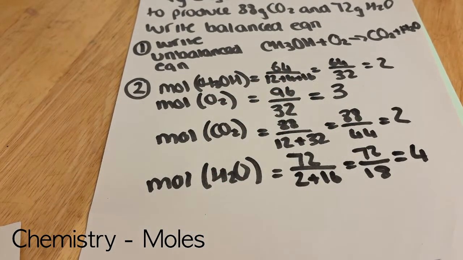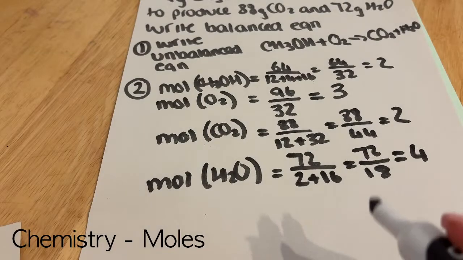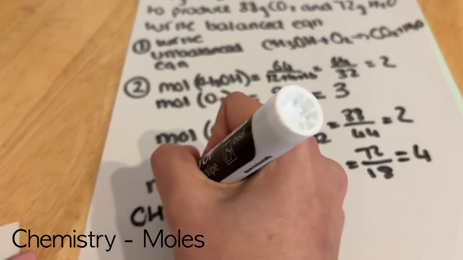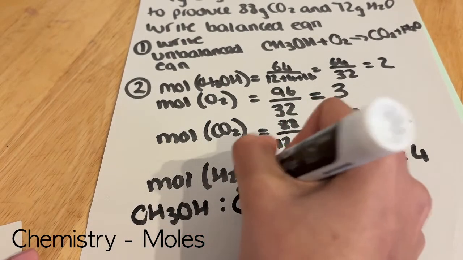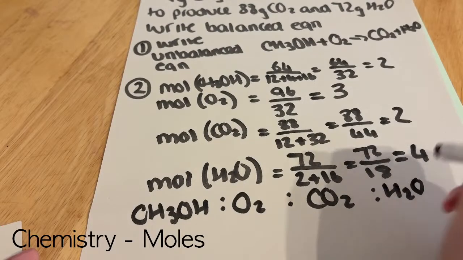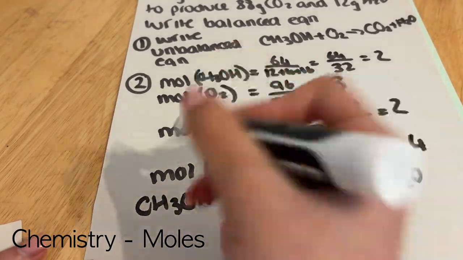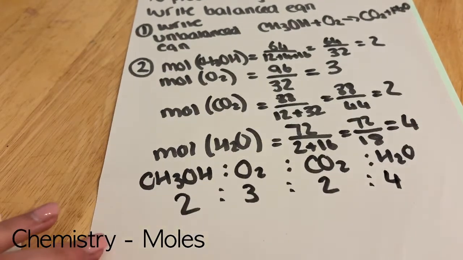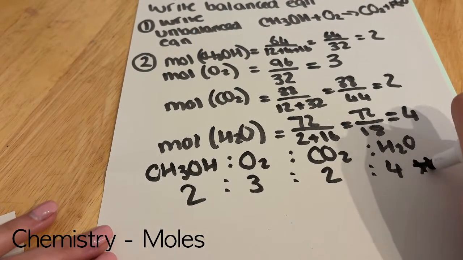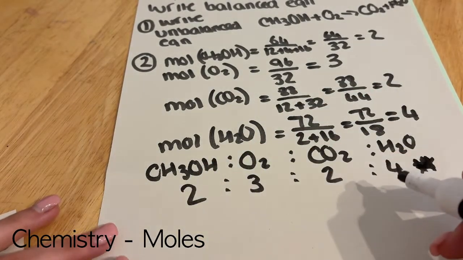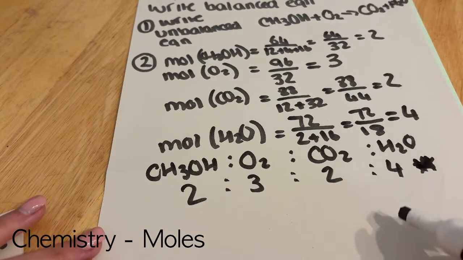Next thing we're going to do is write the ratio between the reactants and the products. So in our equation we have methanol to oxygen to carbon dioxide to water, and we just plug in the numbers that we've got for the moles. So 2 to 3, 2 to 4. The main thing that we need to do in this step is to write it in its simplest form. In this equation, this is already in its simplest form, as we can't simplify it further.